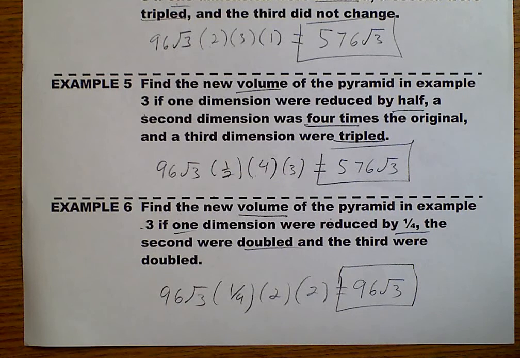So, the first half of this assignment is just reviewing pyramids, which is a lot of work. Not terribly hard, just a lot of work, a lot of math that you have to do. But the second half is very easy. All you're doing is taking the dimension they talk about and multiplying it by how much it is changed.